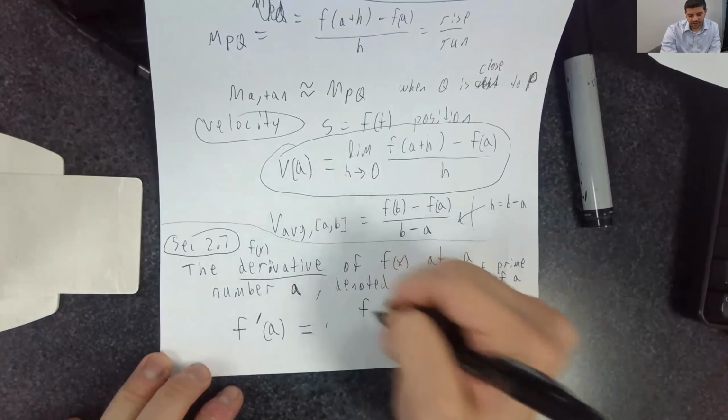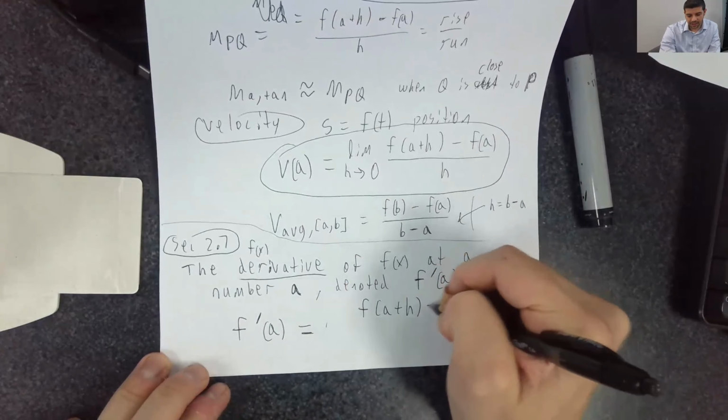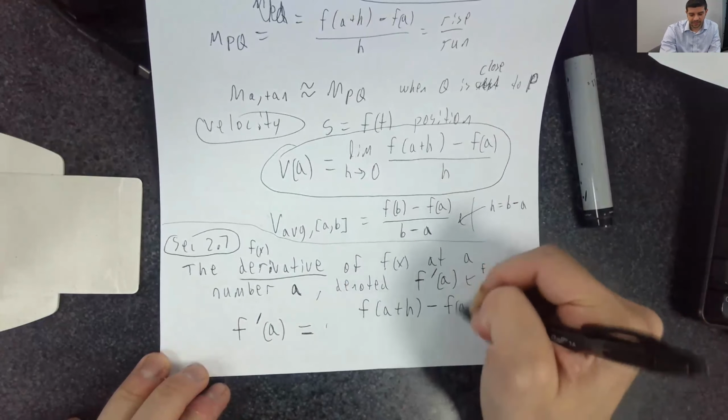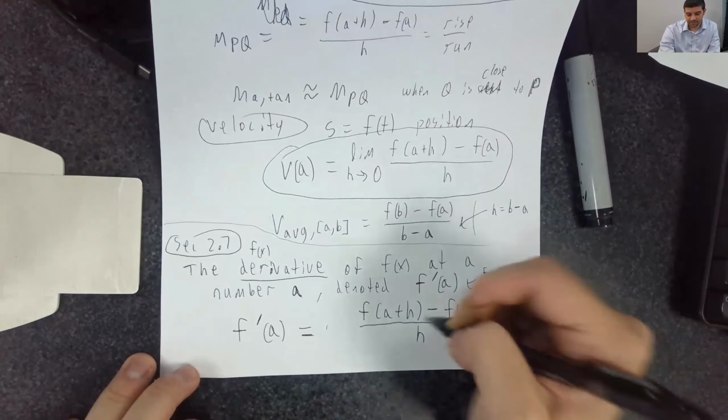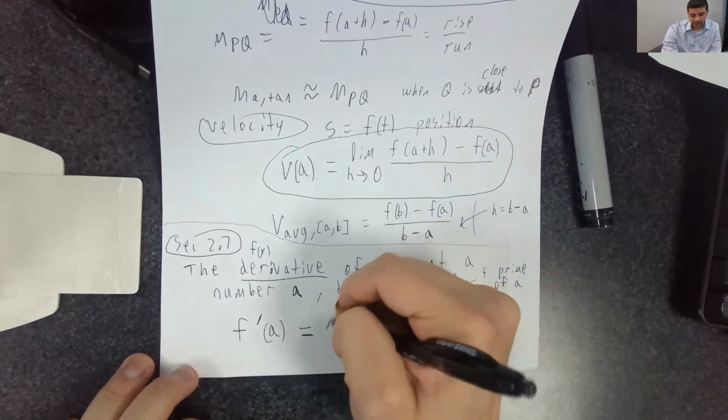It's f of a plus h minus f of a, divided by h, and the limit as h goes to 0. That's the definition of a derivative. This crazy, fancy term, we have to figure out where it comes from. Does anyone see anything familiar about this crazy definition?